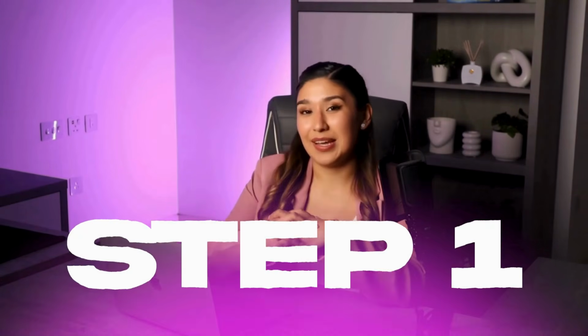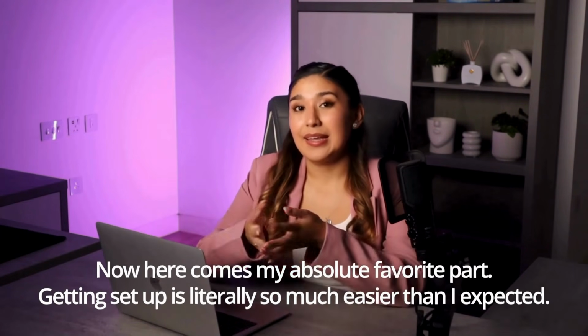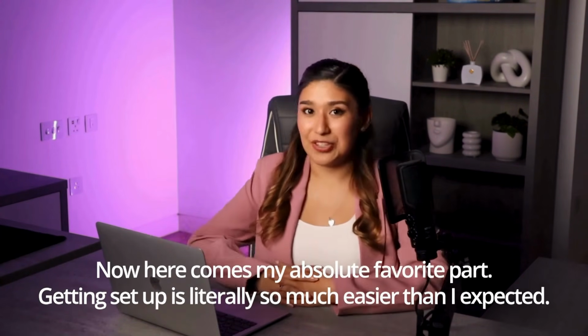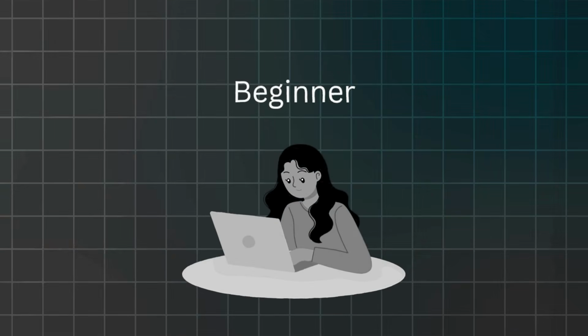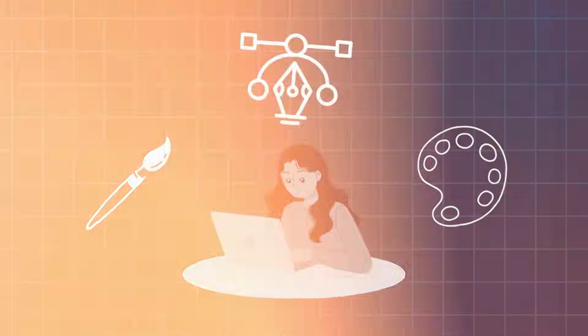Step 1, create account and log in to Dzine AI. Now here comes my absolute favorite part. Getting set up is literally so much easier than I expected. When I first signed up for Dzine AI, the whole process took me less than 2 minutes. I literally went from a complete beginner to having access to all their AI art tools in a matter of minutes, faster than it takes to make coffee. Here's exactly what you need to do.